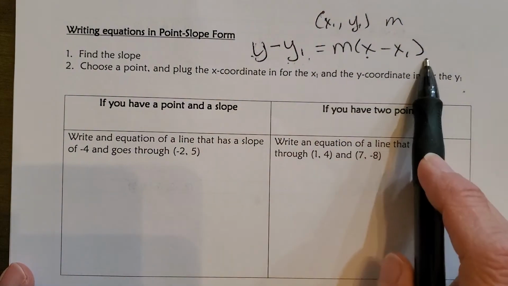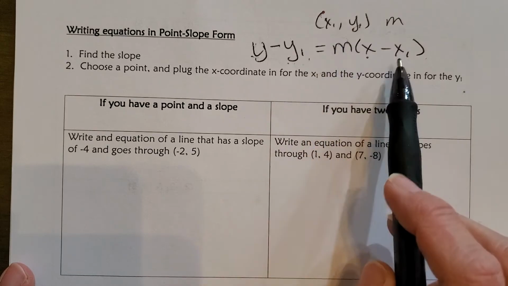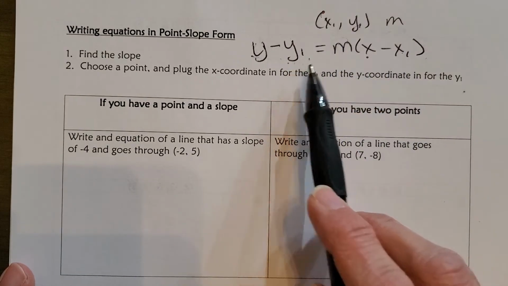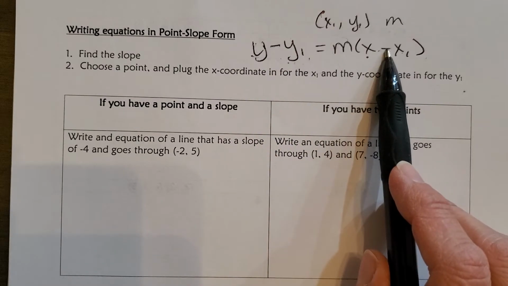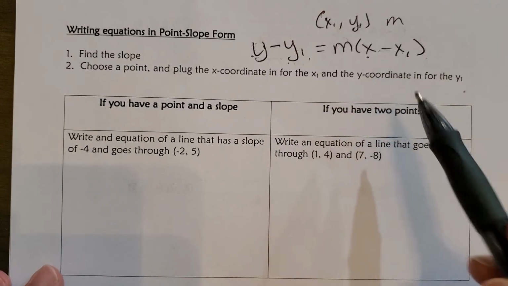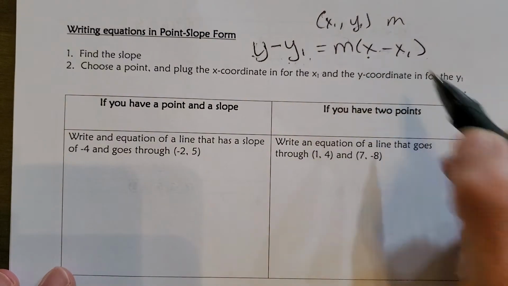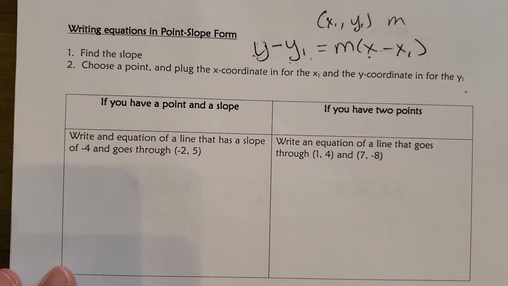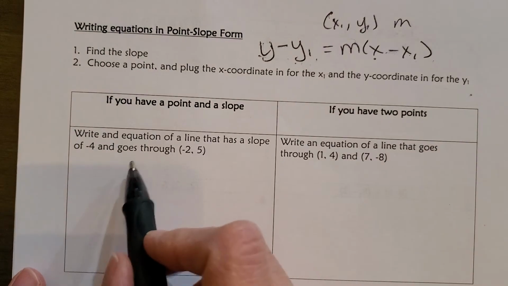So when you look at an equation in point-slope form, the slope is right there, and the point is right there. But remember, we've got two minus signs here. So that's part of the formula. So you've got to remember that when you write the formula, you're going to have that minus sign for the x coordinate and then for the y coordinate, and I'll show you how that works out.